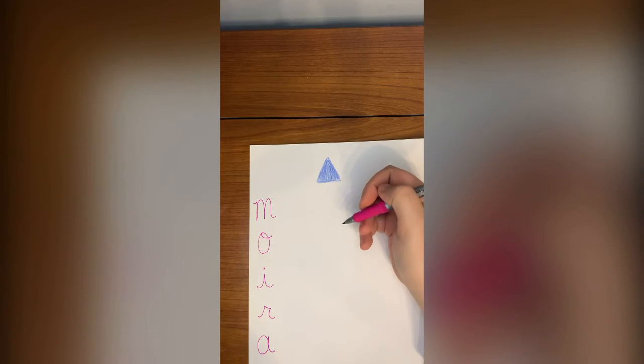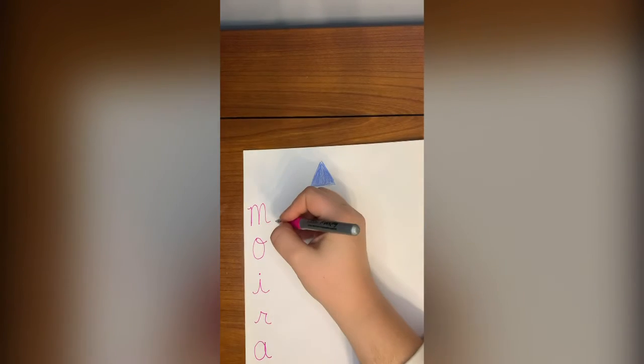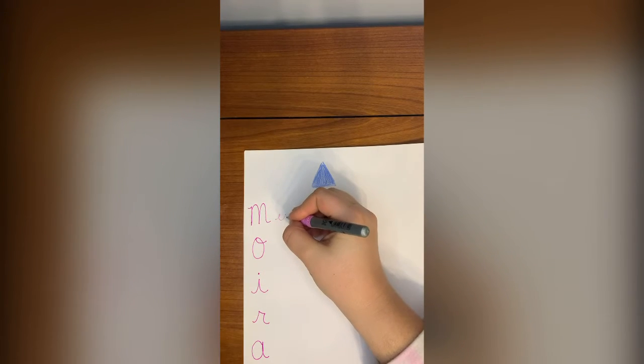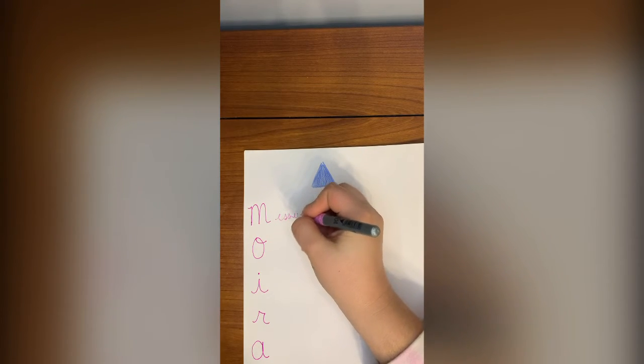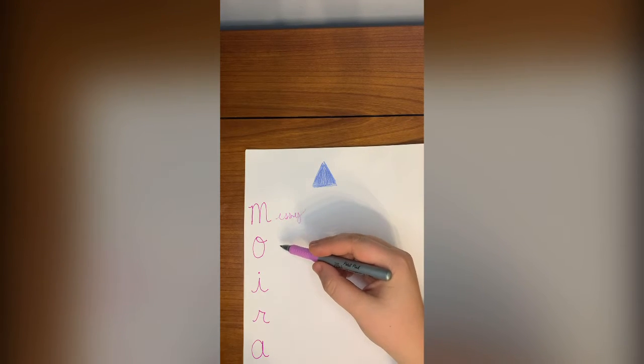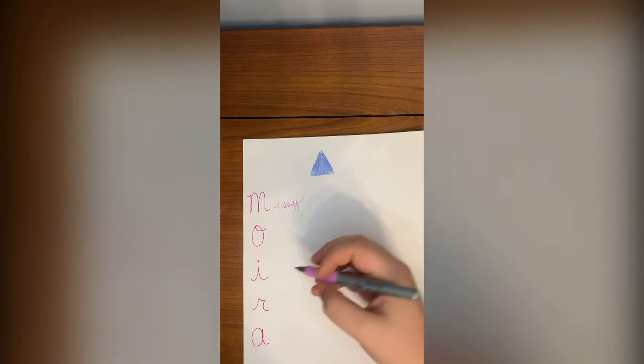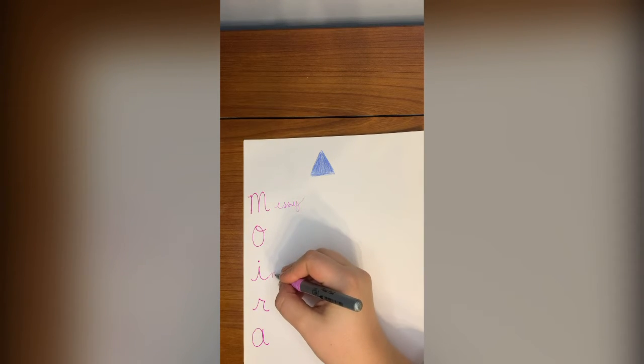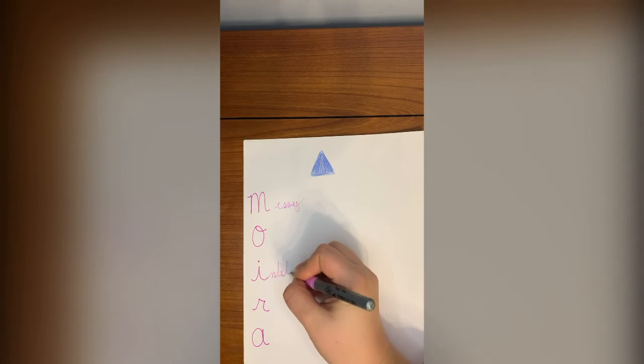M. Moira is messy, so I'm going to finish the word messy. I'm going to actually change to a different color to make it pretty to me. You can do it however you like. Messy Moira. Okay. Oh, I'm gonna come back to that one because it's a little tricky. I'm gonna say intelligent because I think Miss Moira is a very smart dog.